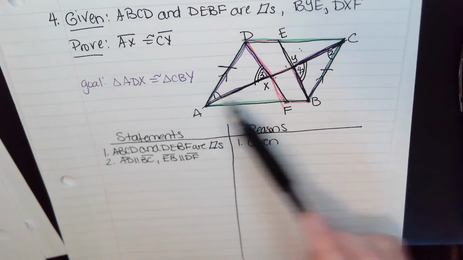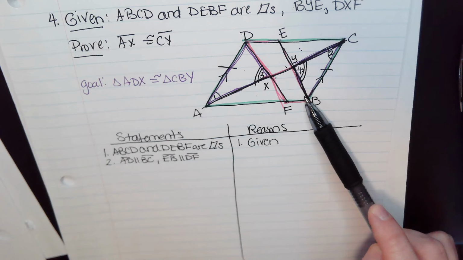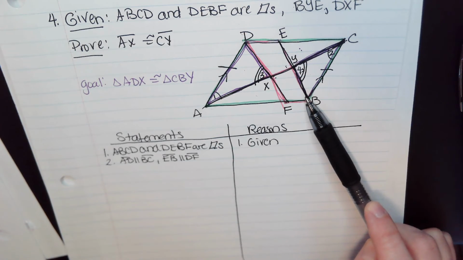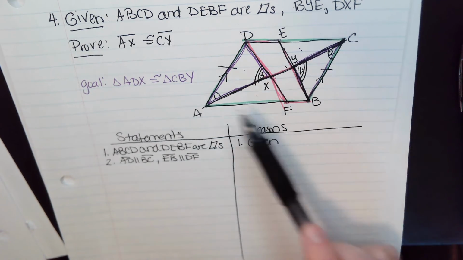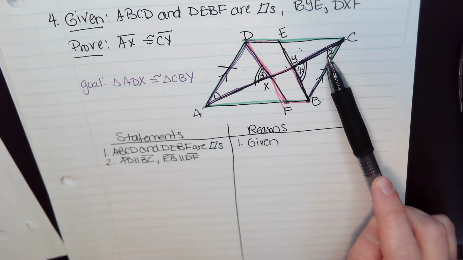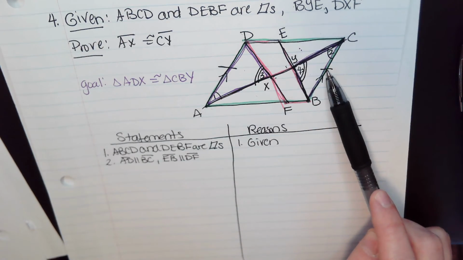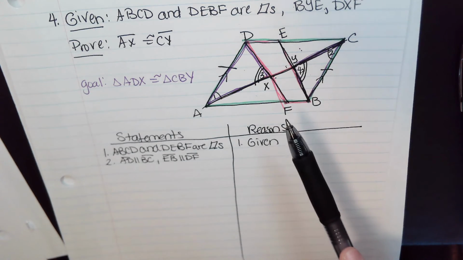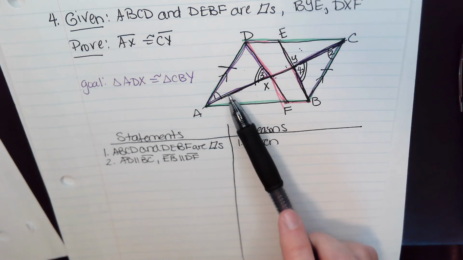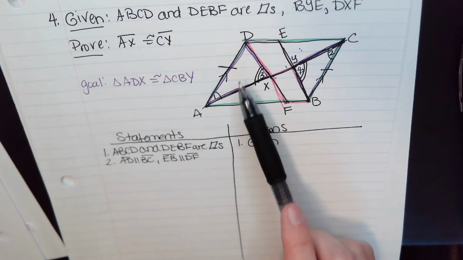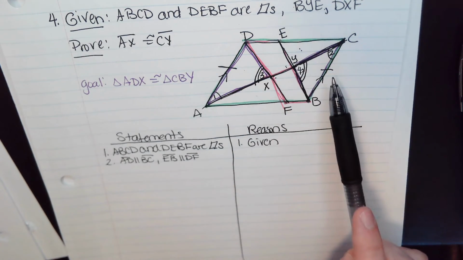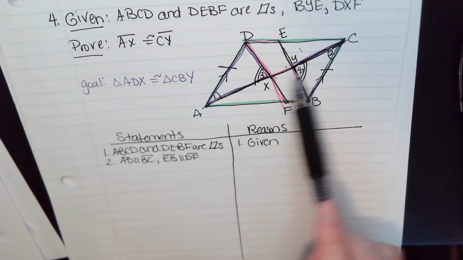So state segment AD parallel to segment BC. In a parallelogram, opposite sides are parallel. Then you can get angle 1 congruent to angle 2, because if two lines are parallel, then alternate interior angles are congruent. Then we could state that that gives me a pair of sides and my angles. Now I need to get these other angles here.